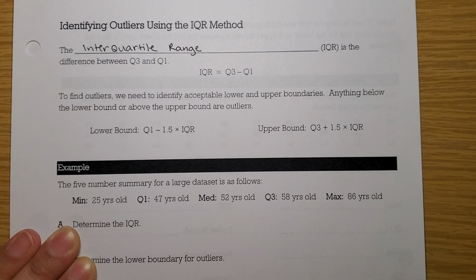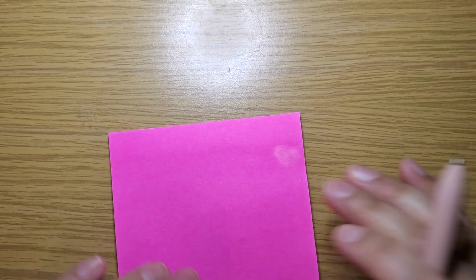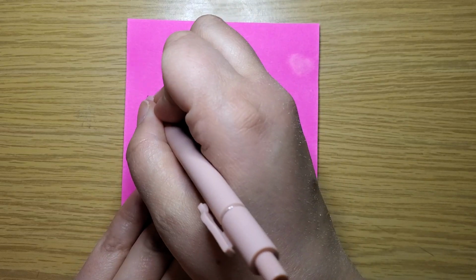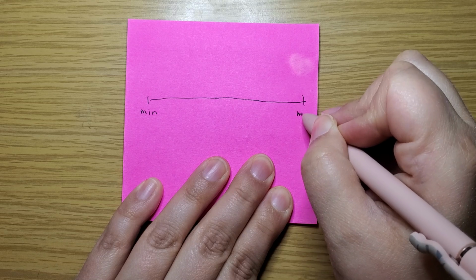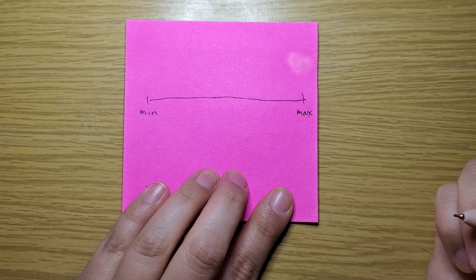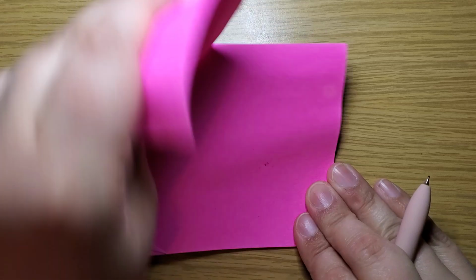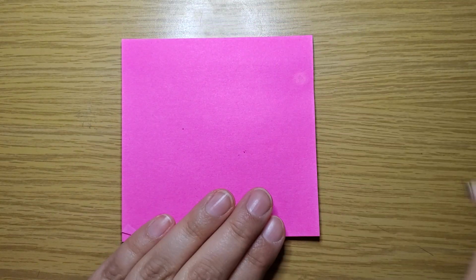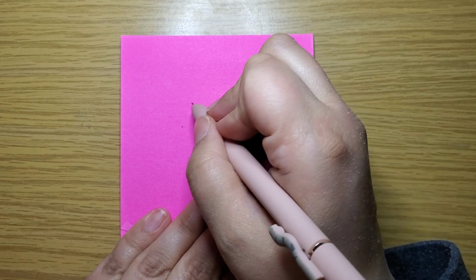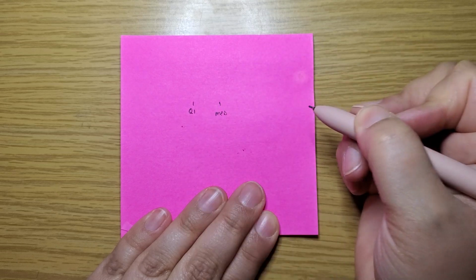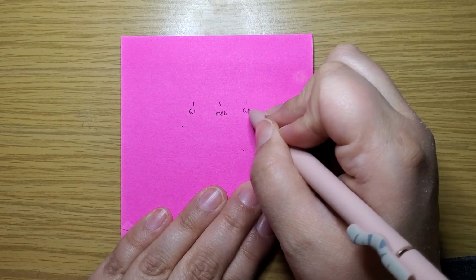Okay, so let's see what these formulas are saying. So I'm going to bring some pink paper back over here and let's sort of visualize what's going on. So we have our minimum in our data set, and we have the maximum. Actually, that's not how I want to visualize that. I'm sorry, let me restart here. So let's start out with the median. The median's in the middle of the data set. And then your Q1 is the first quartile, and your Q3 is the third quartile.